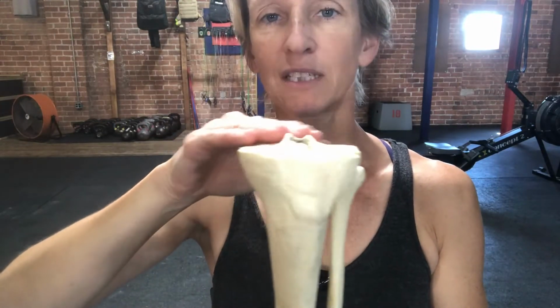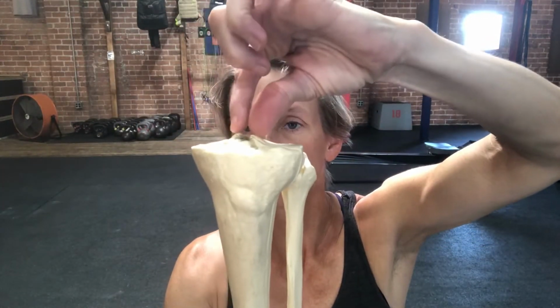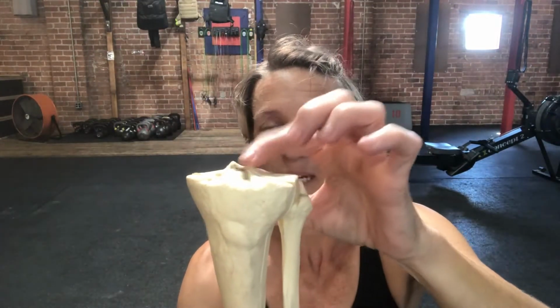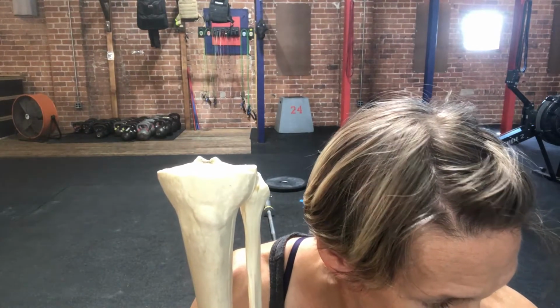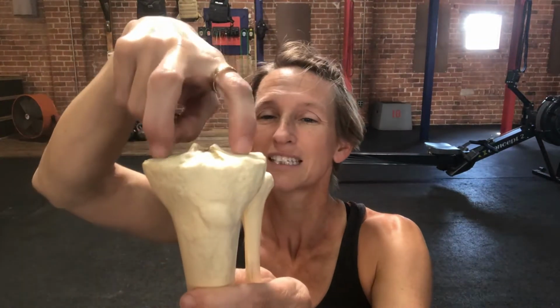Above that, this whole flat top part of the tibia is referred to as the tibial plateau. And in that tibial plateau, there are these points that stick up that are the eminences. Let me look at exactly what they're called. Intercondylar eminences, because they're between the condyles.